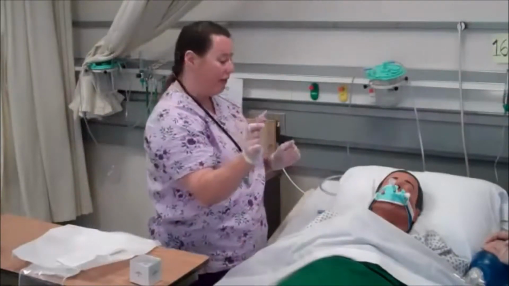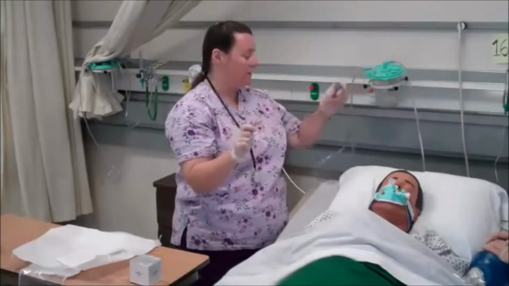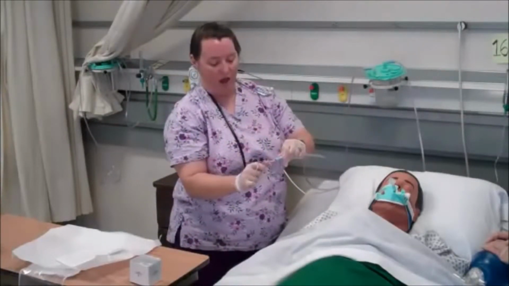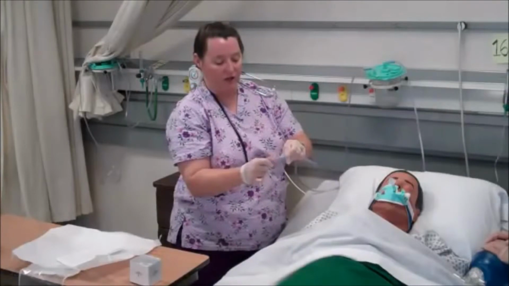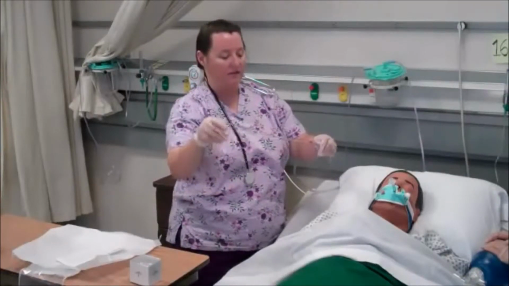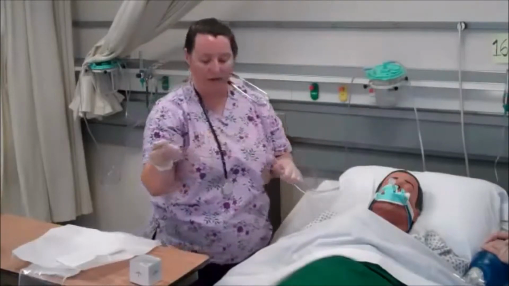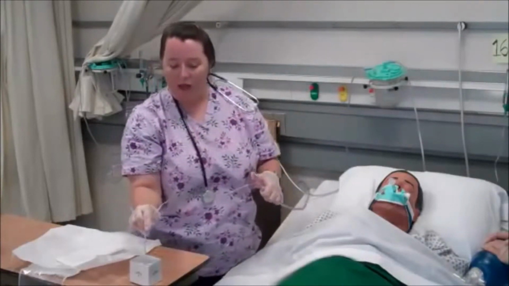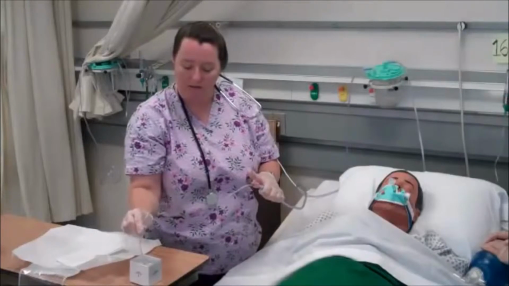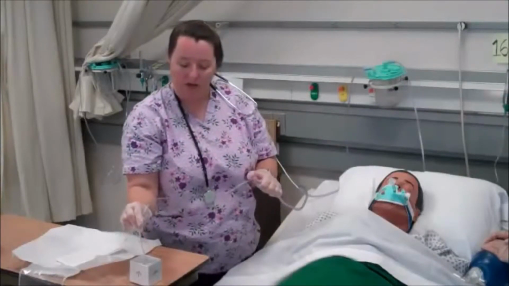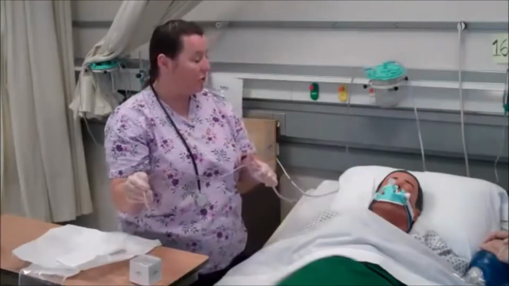I'm going to take my catheter here and attach it to my vacuum source. I'm going to attach the two connectors together. Again, this is still sterile. This is now clean. My hand can go over the top here. Left hand is now clean only. I'm going to test my vacuum source here, to make sure that the vacuum source is working appropriately.